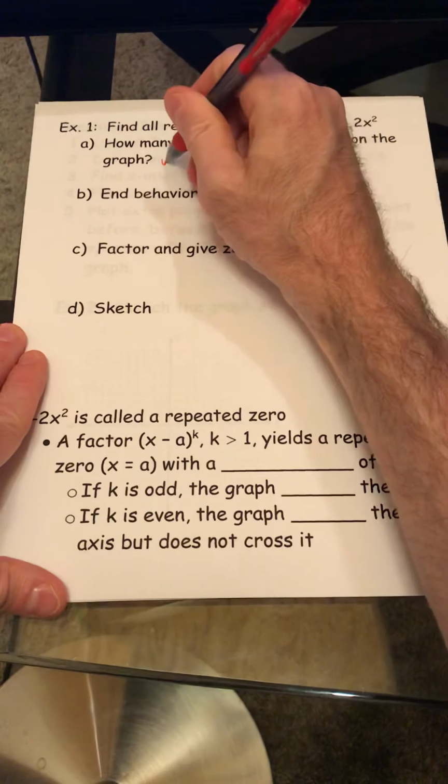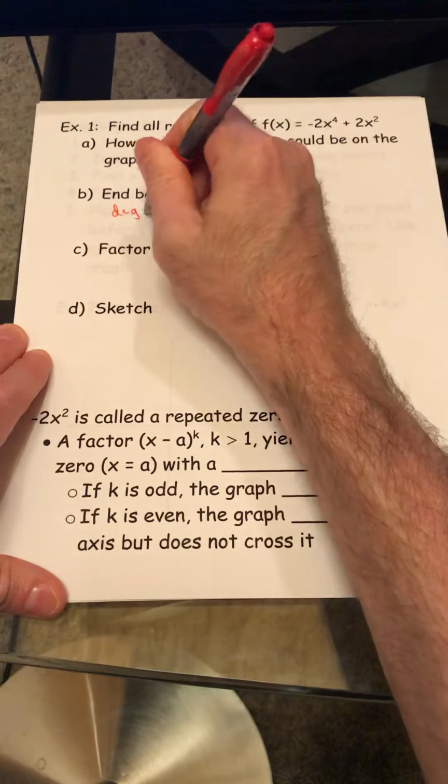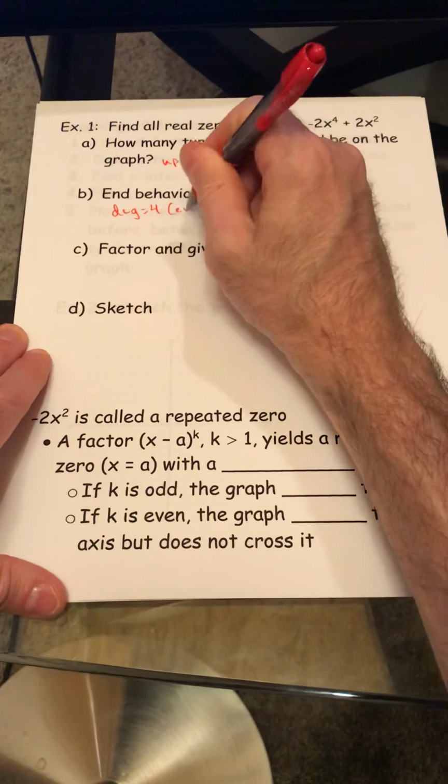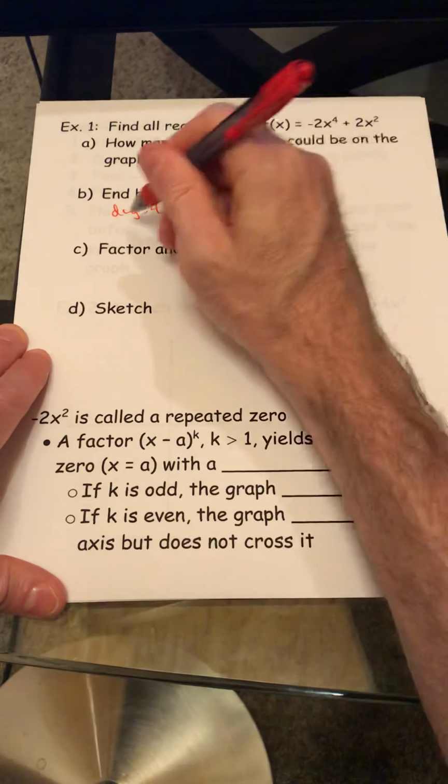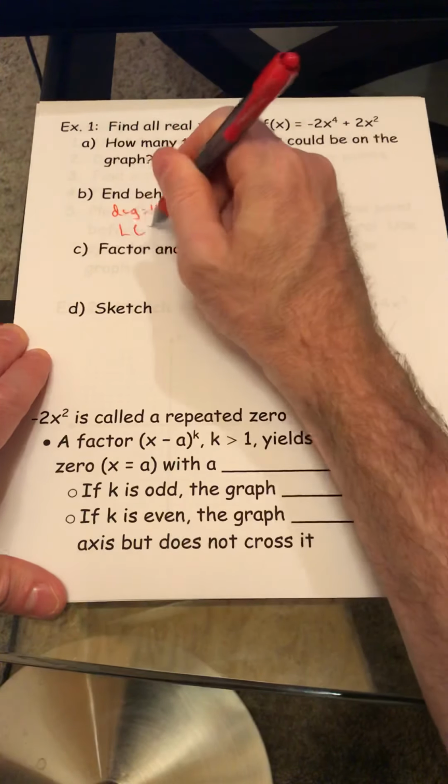Now, as far as the end behavior goes, the degree is 4, which again, what we care about is that it's even. The leading coefficient is -2. Again, what we really care about is that it's negative.